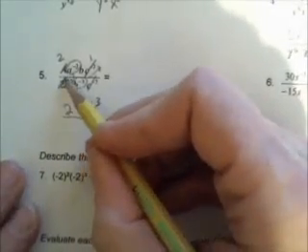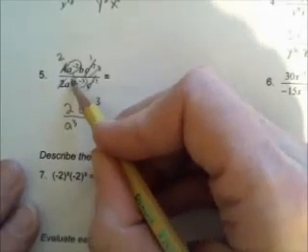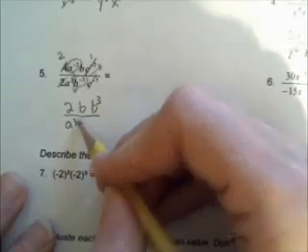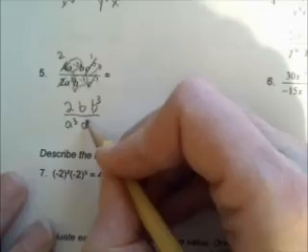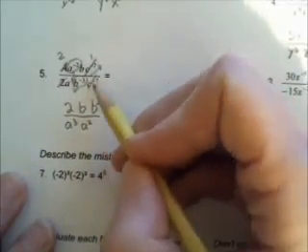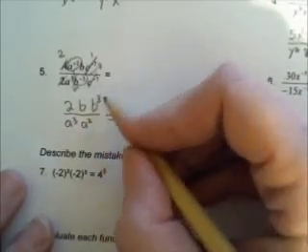In the denominator, the 2 canceled out. The a cubed stayed, because it had a positive exponent. And then this a to the negative 2 moved downstairs and became a to the positive 2. The b to the 3rd moved up and the c's canceled out. So now I'm just going to use the multiplication rule, which says add the exponents.